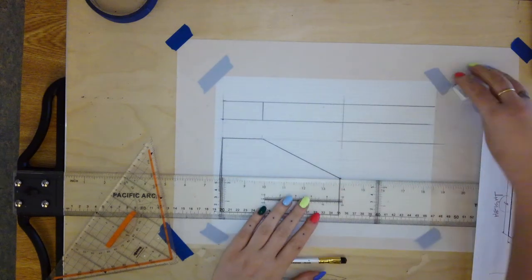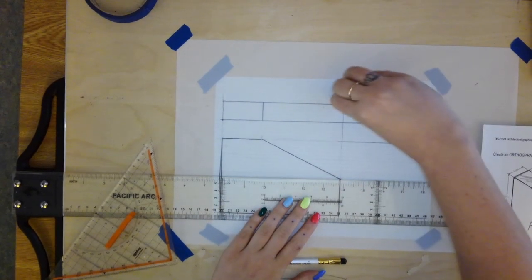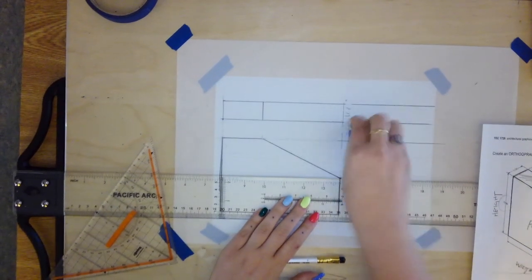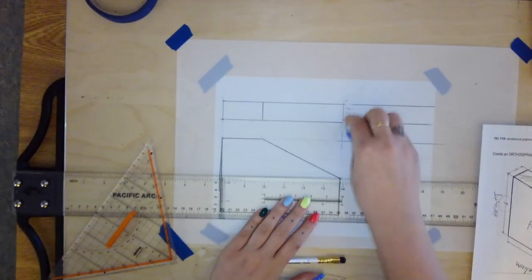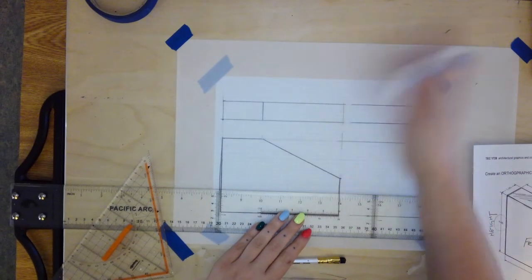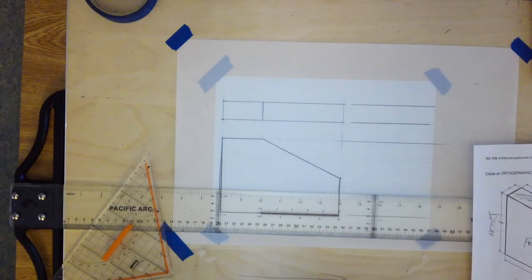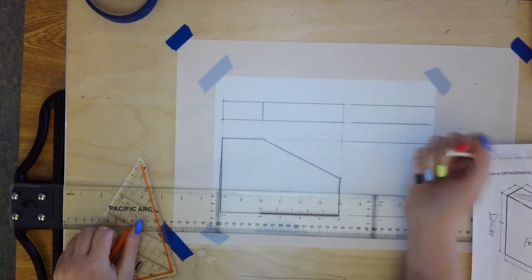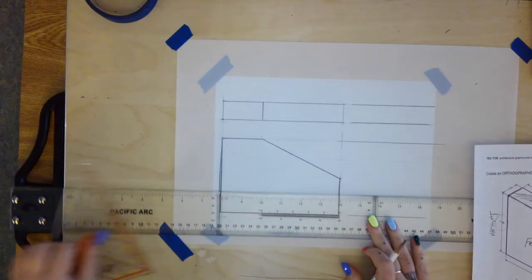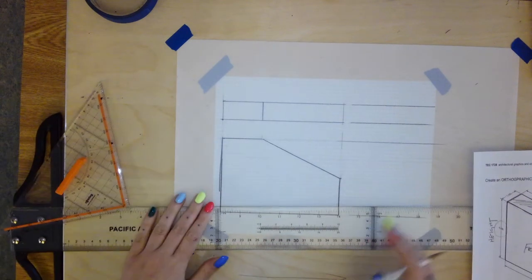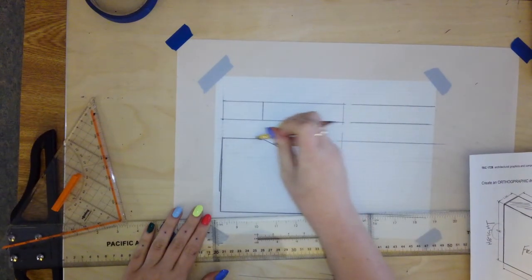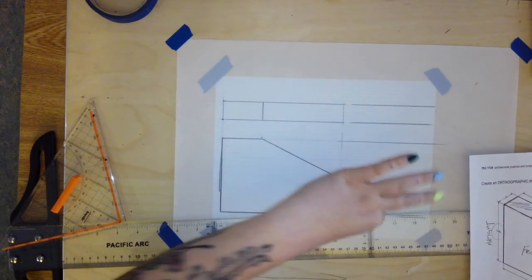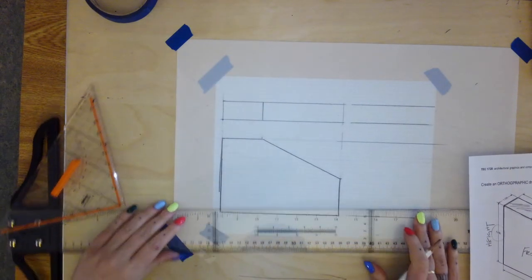So now I have my front view and my top view done. And I'll just erase some of the guidelines around it. So finally, for an orthographic, I would need to define what we call the side view. To help me make sure that I'm maintaining proper spacing in my views, I could measure how much space I used over here, put it over here, and start projecting everything.